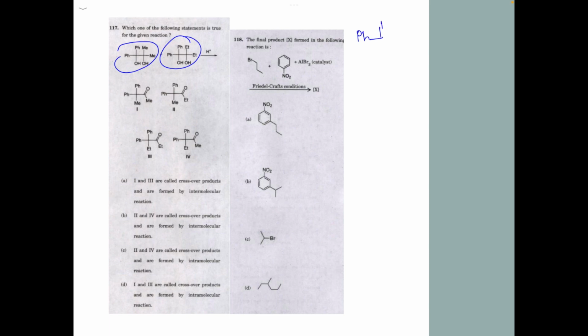When we treat this diol in presence of acid, we will have the protonated intermediate. From this, a water molecule will be removed and we will have the corresponding carbocation.